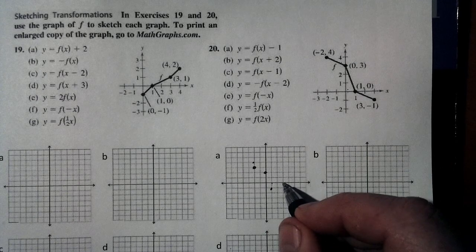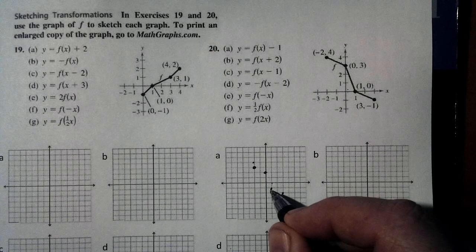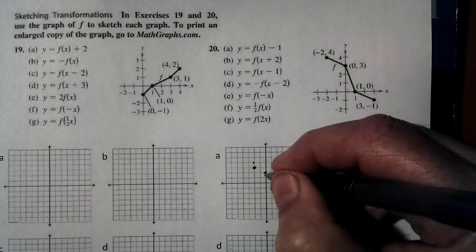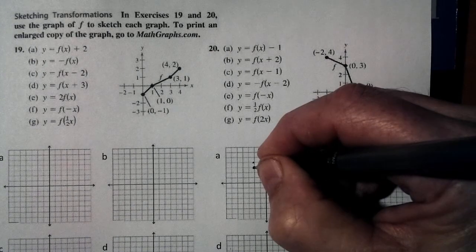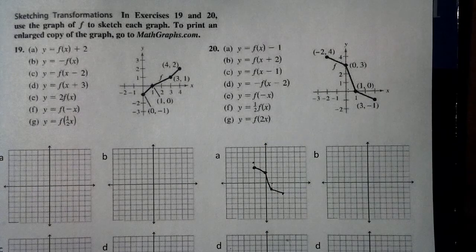And 3, -1 is now down 1. Connect the dots.